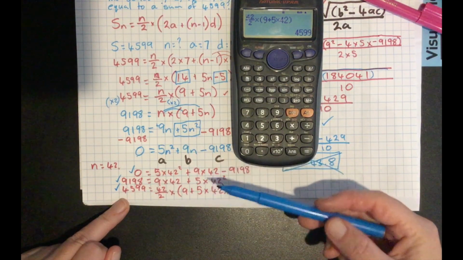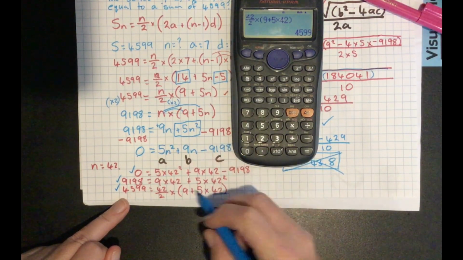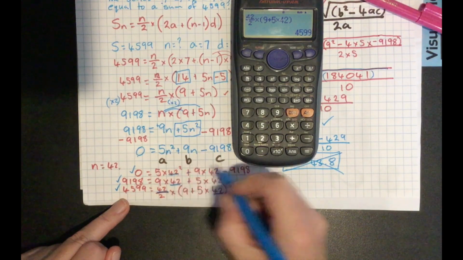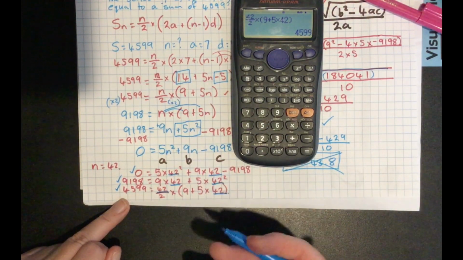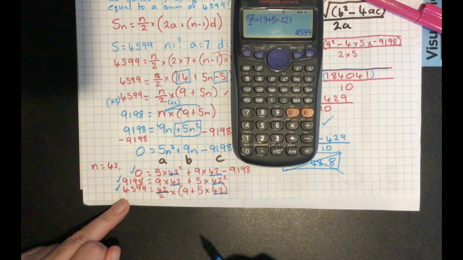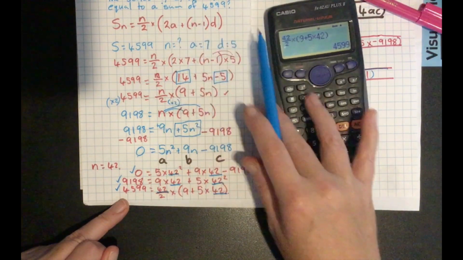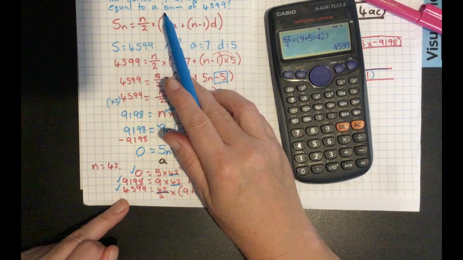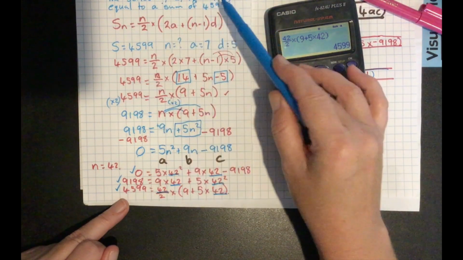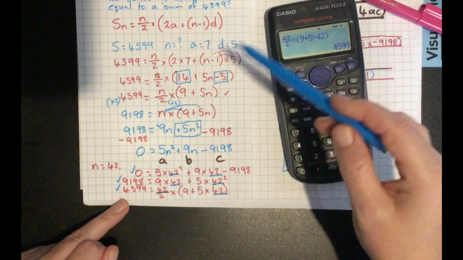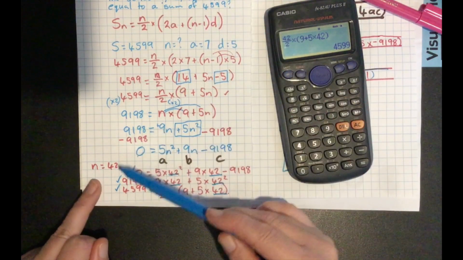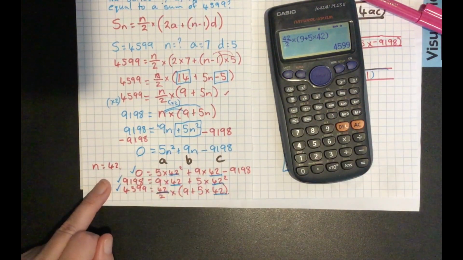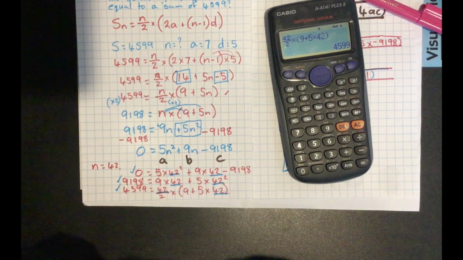Okay, so again, it wouldn't matter. We know that once we found the nth term, we just put that value in and solve to check if it works, and we answer the question, after how many terms does the series 7, 12, 17, 22, 27 equal to a sum of 4,599? After 42 terms, okay, or at the end of the 42nd term, right?